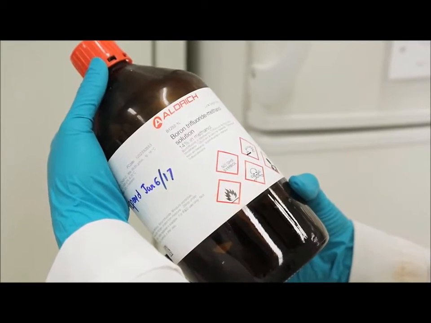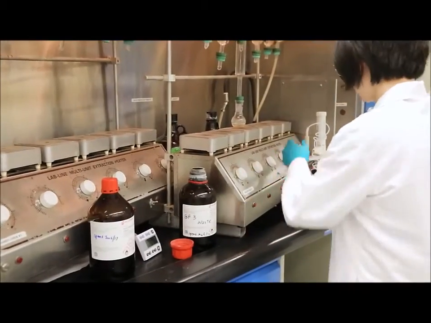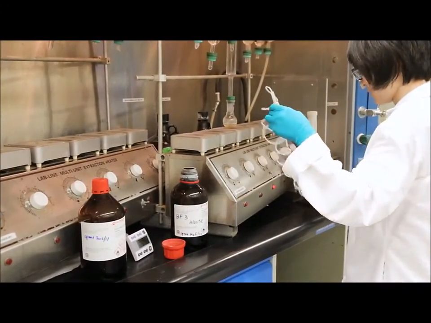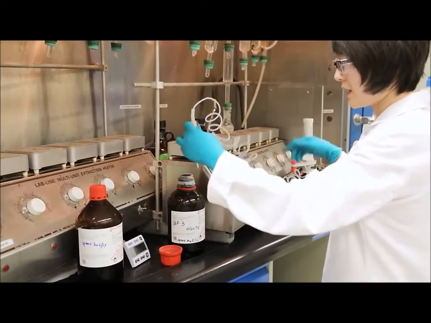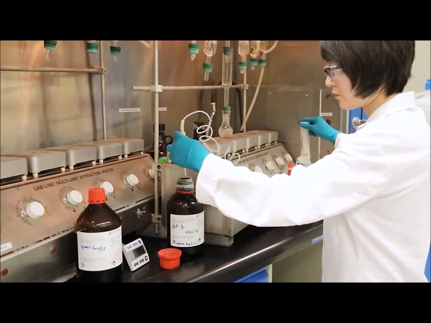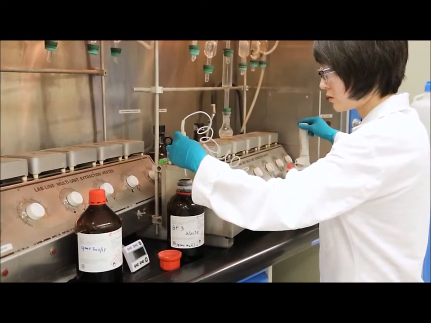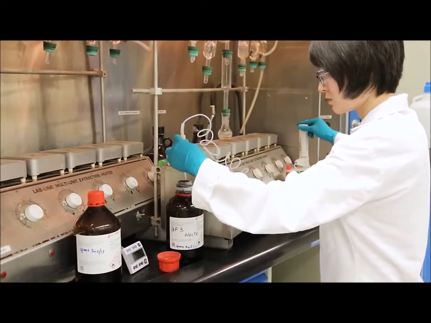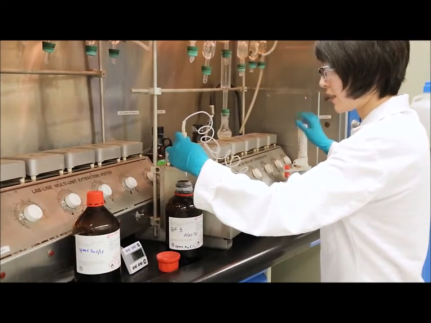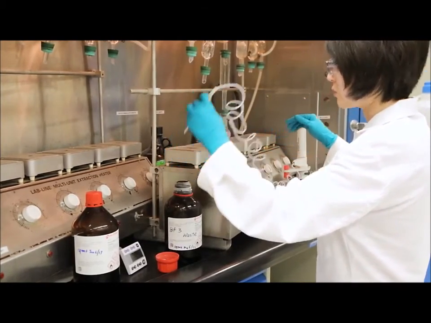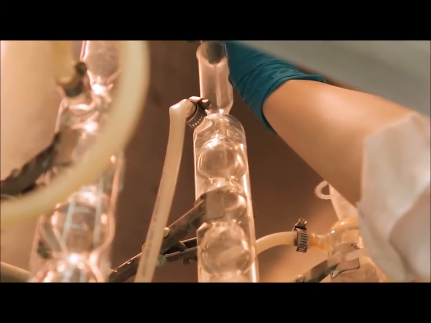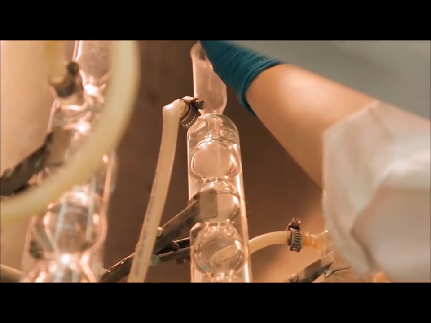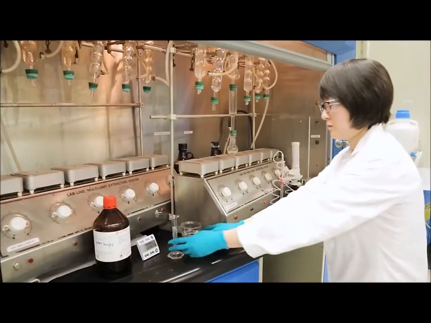After the sample has actively refluxed for 20 minutes, the next step is adding our boron trifluoride and methanol solution. This is our acid catalyst. To begin, we always rinse a couple times into a waste bottle. This ensures that there are no air bubbles in the tubing and we are accurately dispensing the correct amount of boron trifluoride.